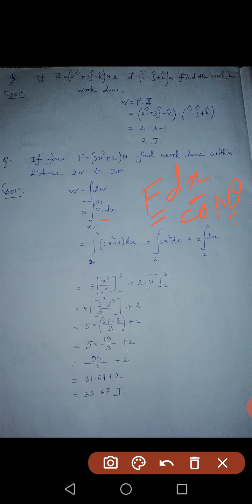Already I told you that force is along the x-axis and dx is always along the x-axis only. So what is the angle between them? Both are in the x-axis, so the angle is 0. So cos 0 will be 1. That is why this term is not there, we have only F dx. Since we have only F dx, I have substituted the value of F and I am keeping dx as it is. The dot product no longer exists.